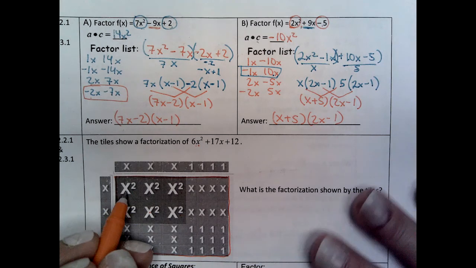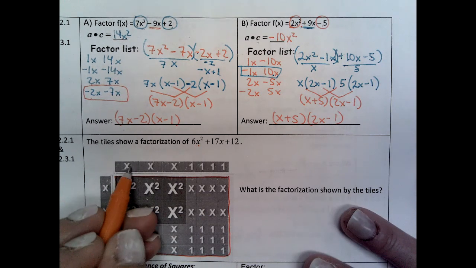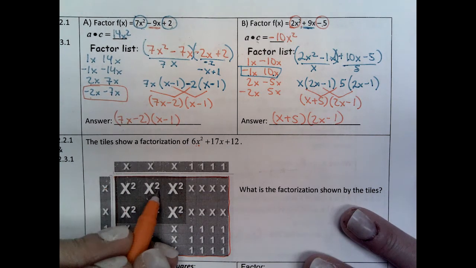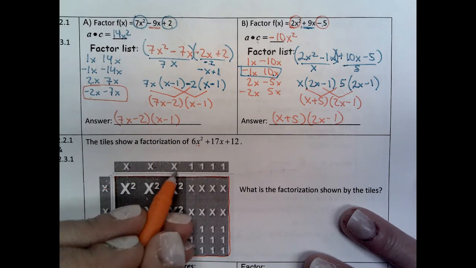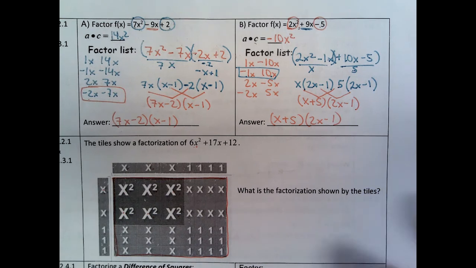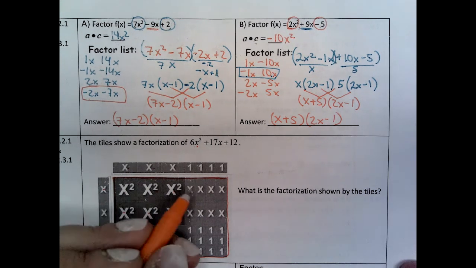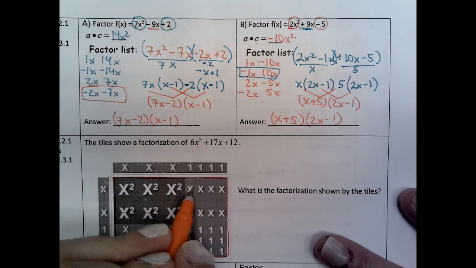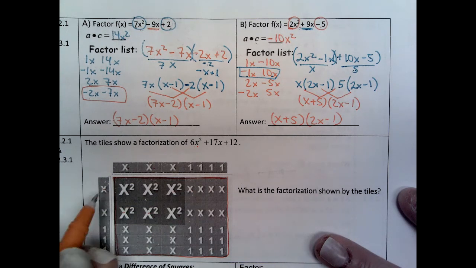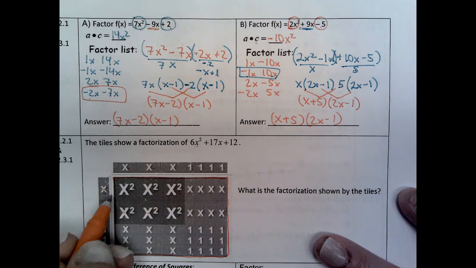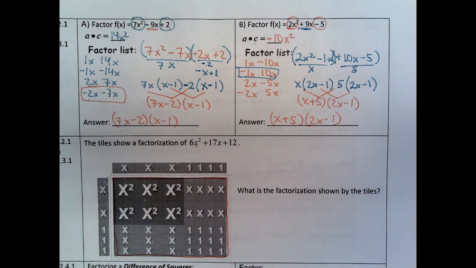Well, x squared breaks down to x times x. Each x squared breaks down to x times x, and you see where I'm going with this. Each x breaks down to an x times 1. So all I'm doing is working backwards now.